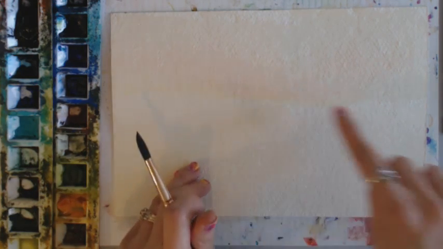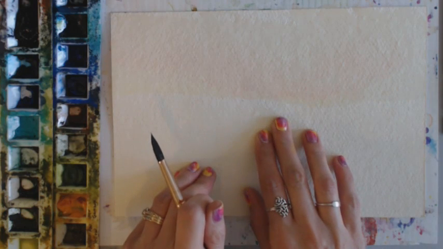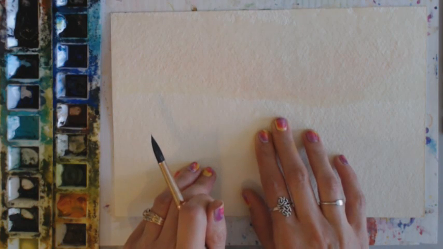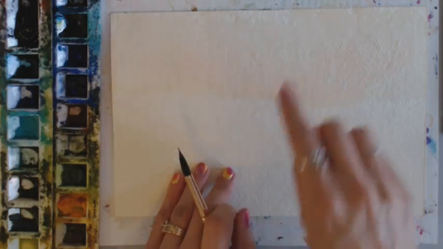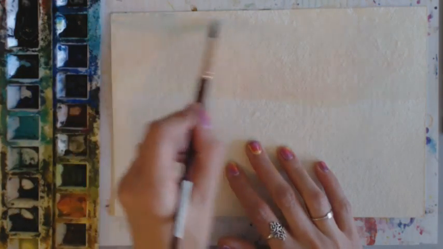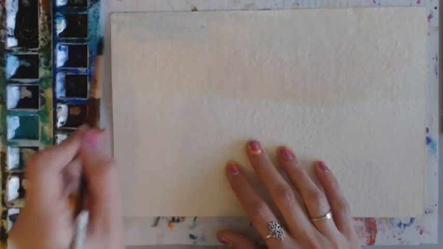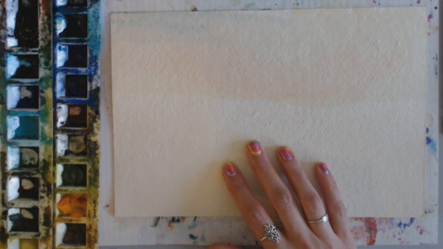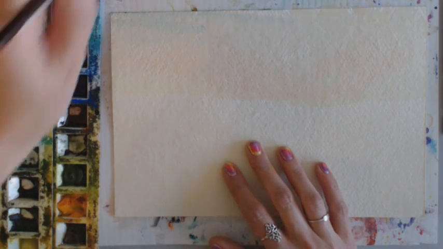Now, I want to work more on this. I feel like it should be a little bit darker, but before I do that, I want to put in some of my blue. The sky was turning blue up towards the top of my page, and so we're going to start adding some blue. And you'll notice I'm not rushing.